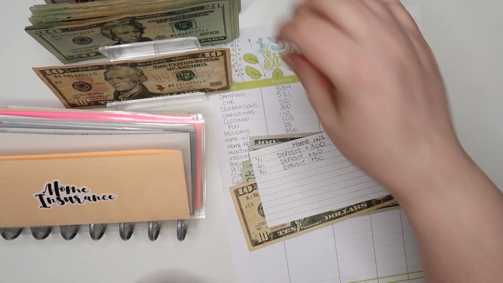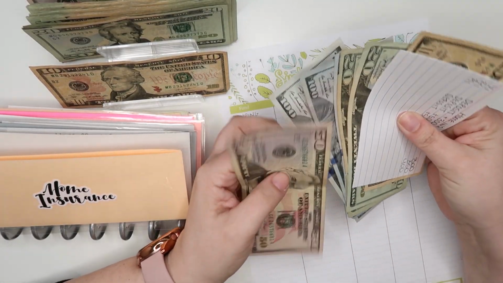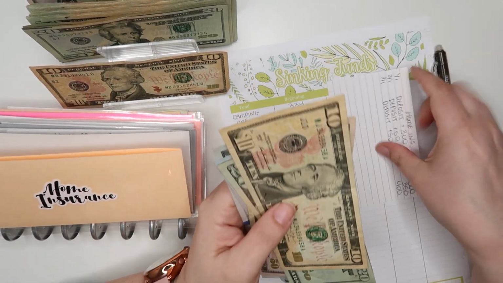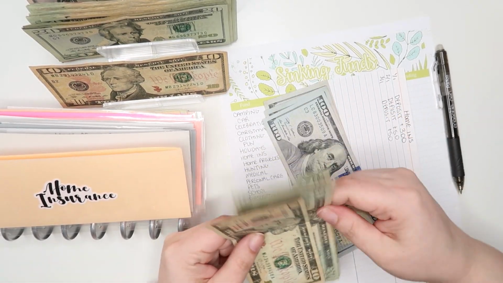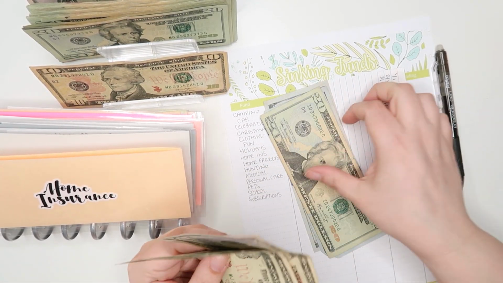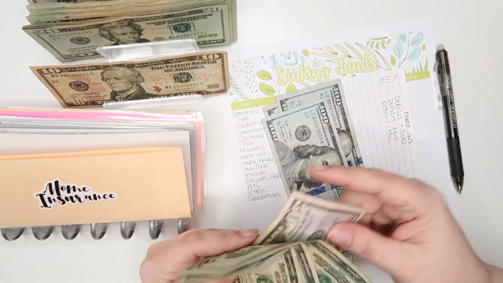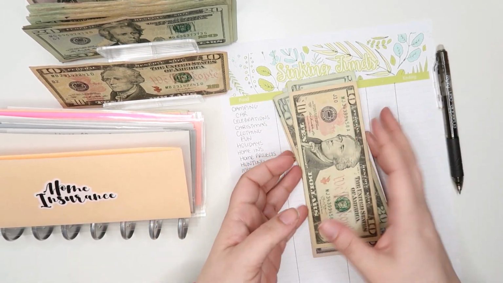So that'll bring us up to a total of 400. Here we go. 100, 200, 320. Oops. Let's take this 20 back. We got this out of order. 350, 370, 390, 400.